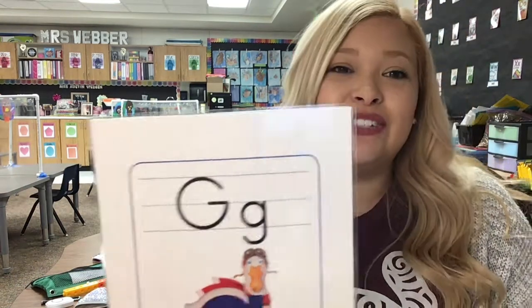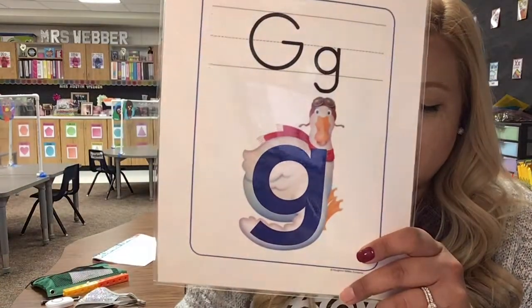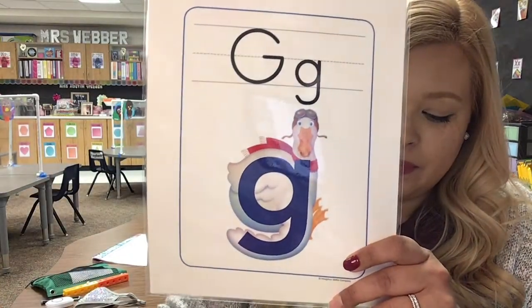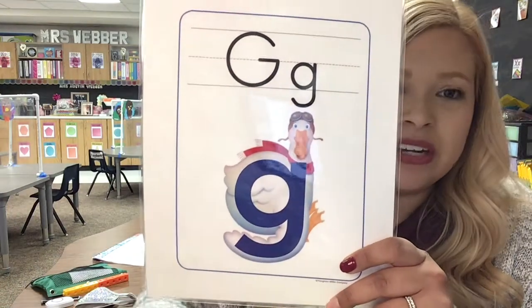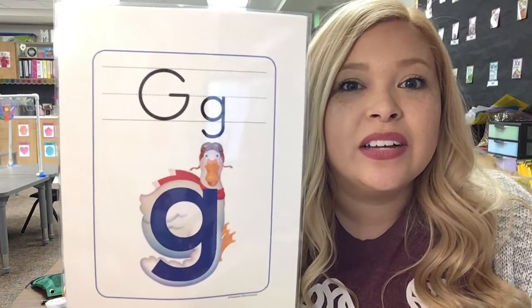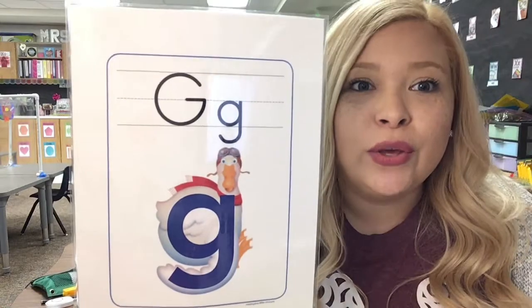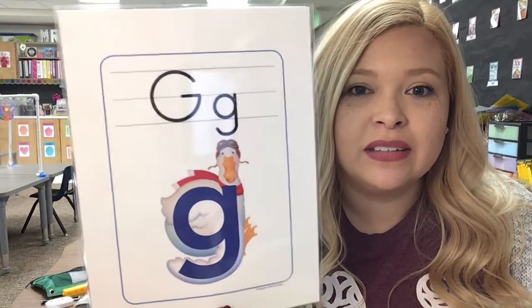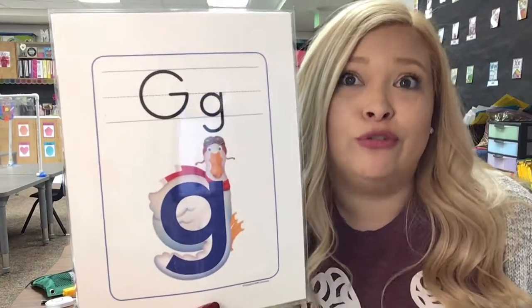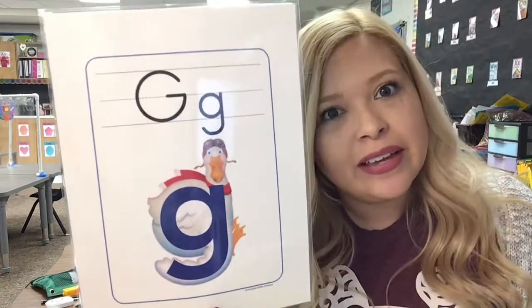Write an uppercase G on the palm of your hand and a lowercase G. Write an uppercase G on your table or your knee and a lowercase G. Very good, because G says G, G. Think of gorilla or goose, right? We don't say juice, we say gorilla and goose, right? Silly goose.